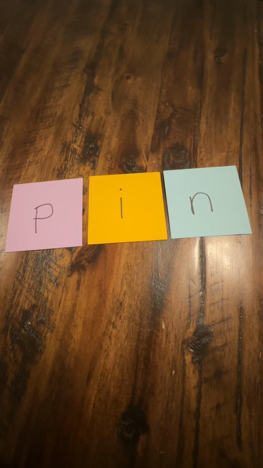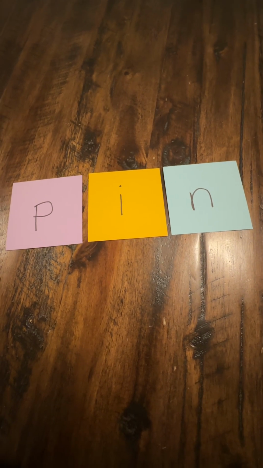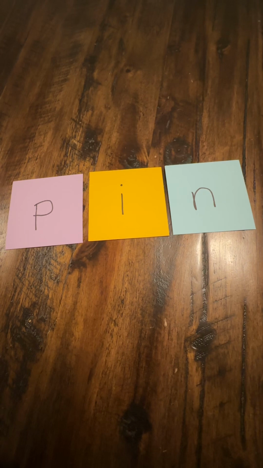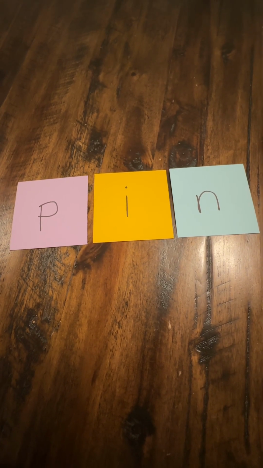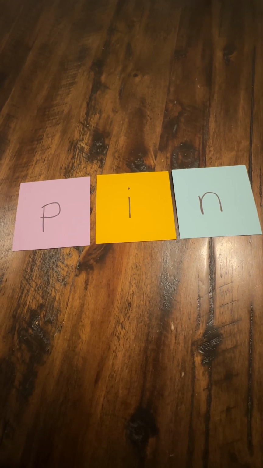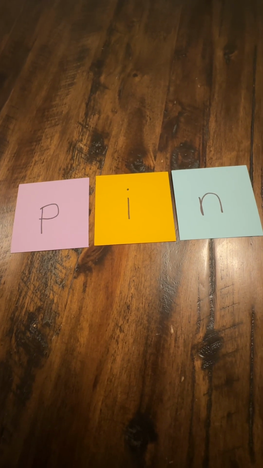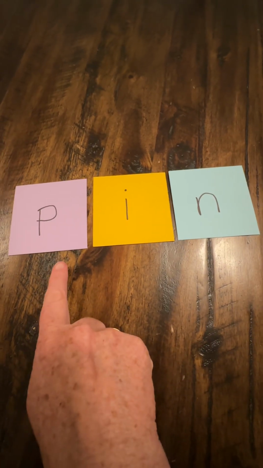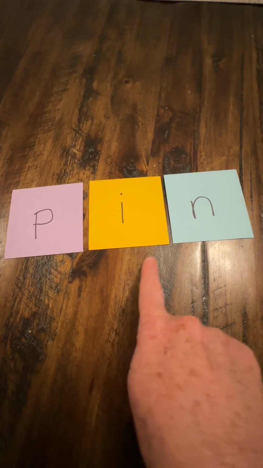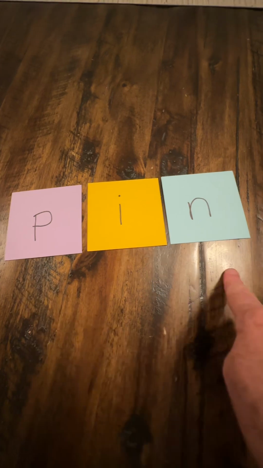And then the last way that we can do is called single sound blending, or some people call it final blending. This is a way we do not want to be modeling for students, and we want to get students away from doing themselves, and that looks like this: P, I, N, pin.